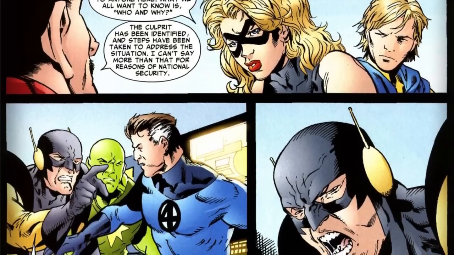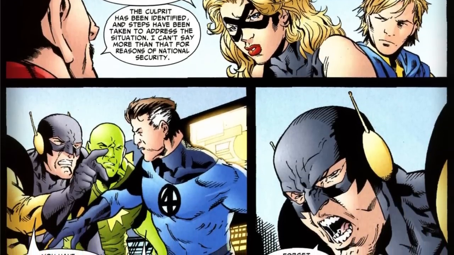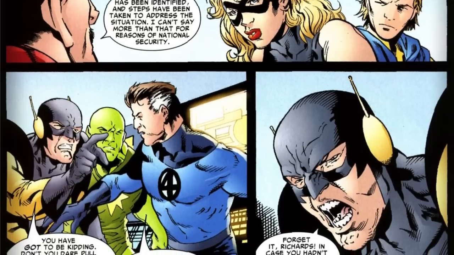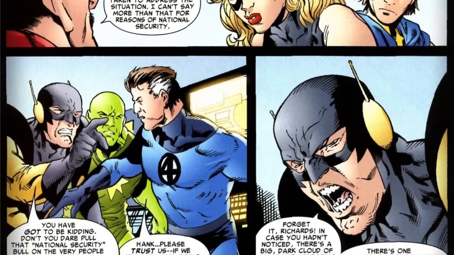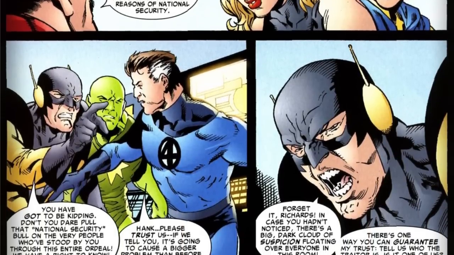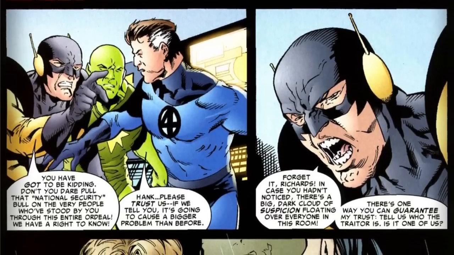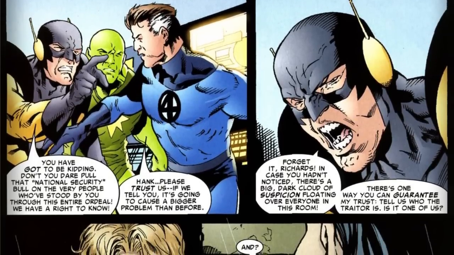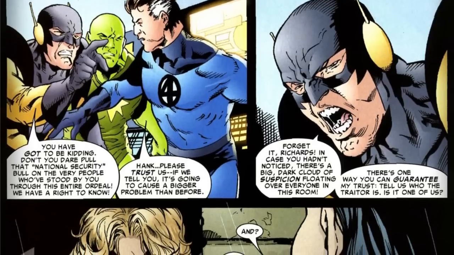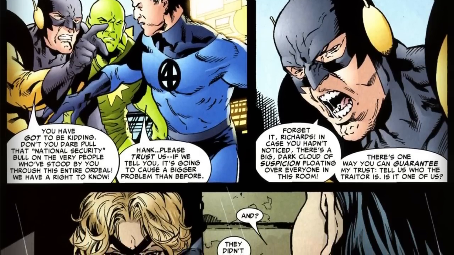From here, we see that Hank Pym freaks out, and he begins to scream at Tony Stark and tells Tony Stark that they've been with him since the beginning, and that there's really no reason why Tony Stark should not be able to tell them. Hank Pym feels like if anyone has earned the trust of Tony Stark, it's been these immediate individuals that have been with him and at his side since the beginning of Civil War.